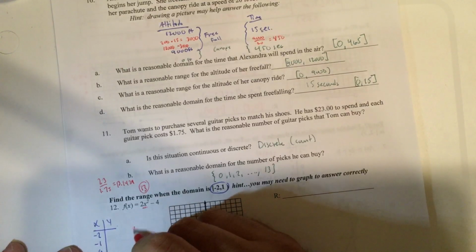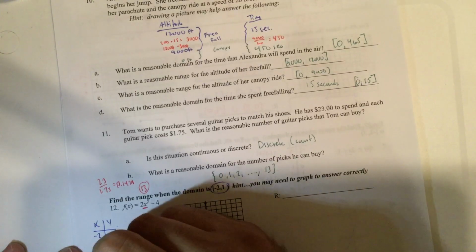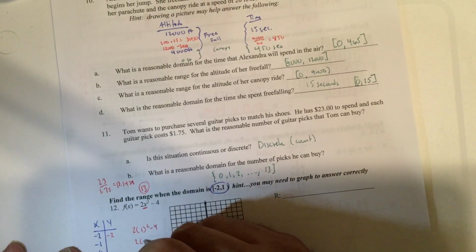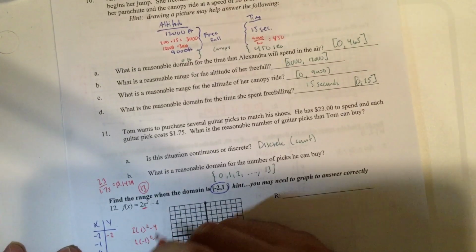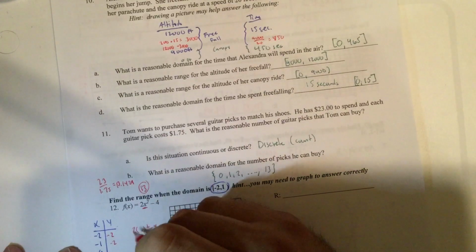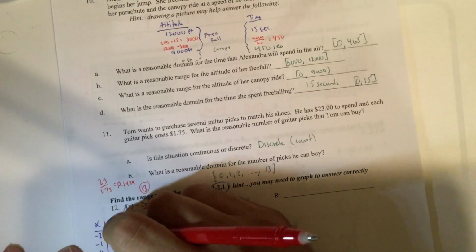So 2 times 1 squared minus 4. So 1 squared is 1. 1 times 2 is 2. 2 minus 4 is -2. Now we're going to take this and plug in -1. -1 squared is 1. 2 times 1 is 2. 2 minus 4 is -2. So I made a mistake here. Sorry. This should have been -2. -2 squared is 4. 4 times 2 is 8. 8 minus 4 is 4. Sorry about that.